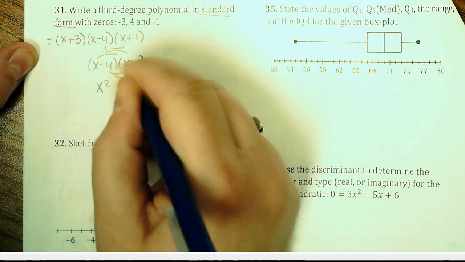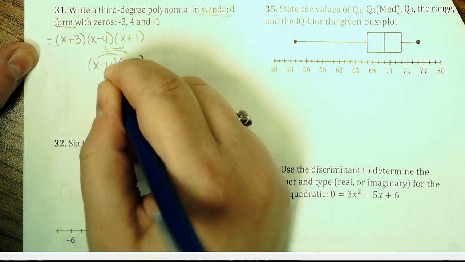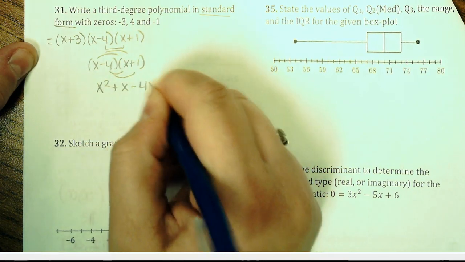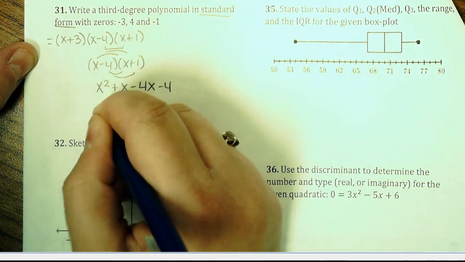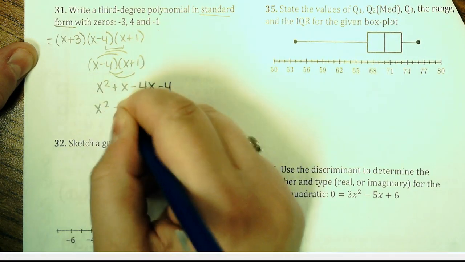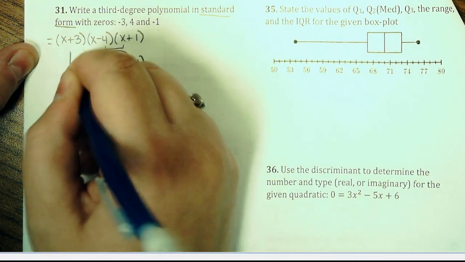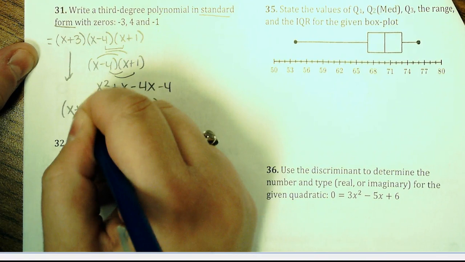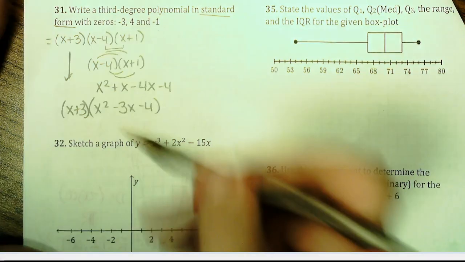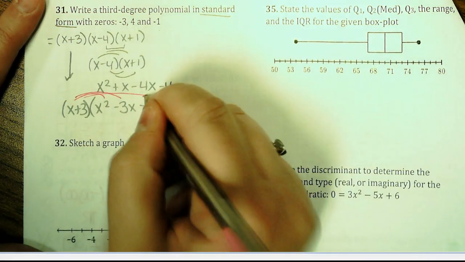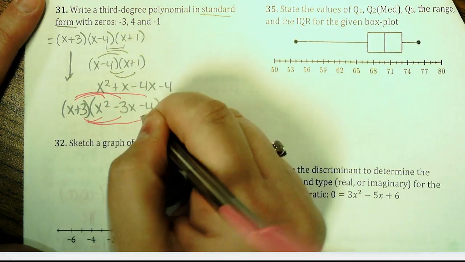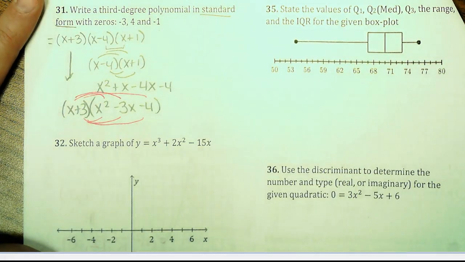You're going to get x squared plus x, then -4 times both, so -4x, -4, combine like terms, -3x minus 4. And then I'm just going to bring this guy down. We haven't multiplied yet here. And I'll just go for different colors so we can see it better. This is similar to a FOIL. I call it a triple distributive property.